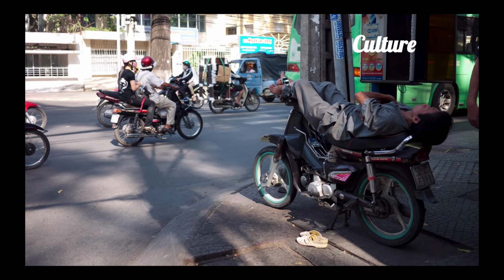Culture. What is culture? It's all the elements of a particular people that you can see on the surface and the elements you can't see down below. Here we have an image of a man sleeping on a scooter. Okay, and his slippers are on the floor. His head is resting on the back. There are other scooters around. There seems to be a lot of scooters actually. And why do you think he's doing that? So the analyzing part.